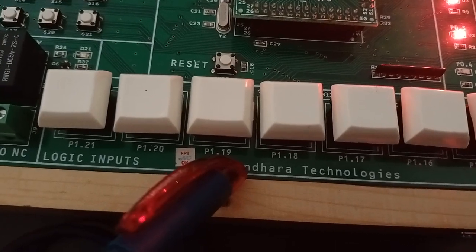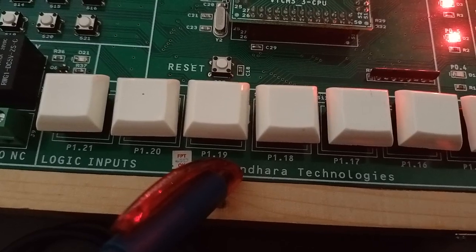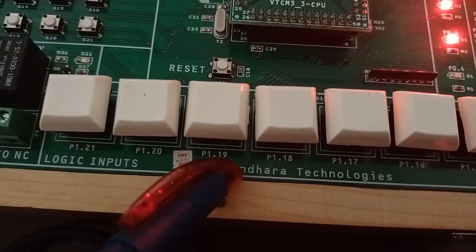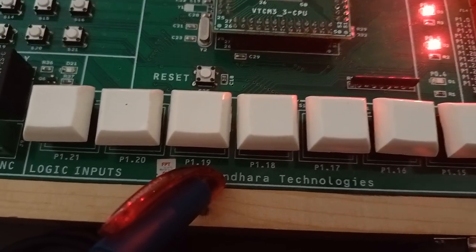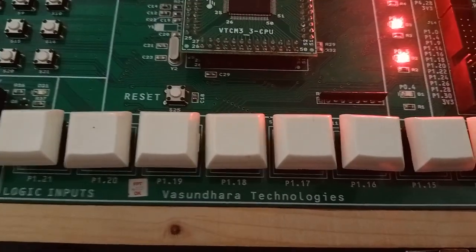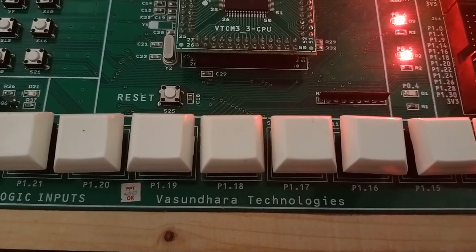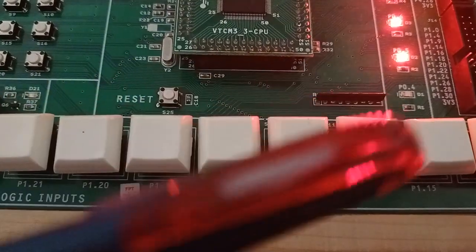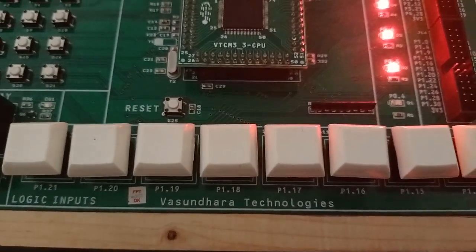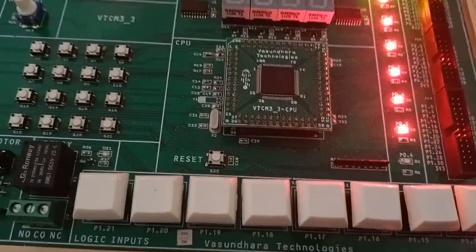First you have to configure pin 19 as an input pin, and in the if statement replace 21 by 19, so that whenever you press pin 19, only then it is going to change the values.